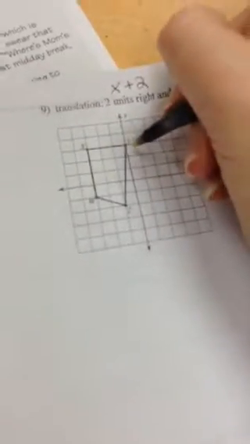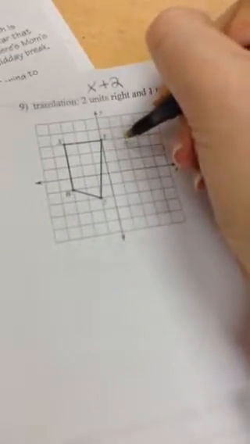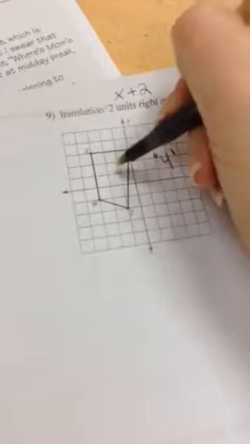Number 9 is a translation. 2 units right. That means x plus 2. I'm going to move each point 2 units right. 1 unit down. That means y minus 1. So I start with Y. I need to go 1, 2 to the right, and then 1 down. This is my new Y, or Y prime. X. 1, 2, 1 down.